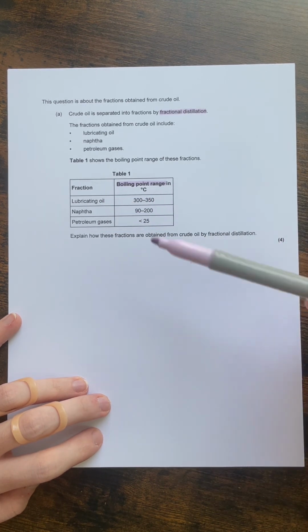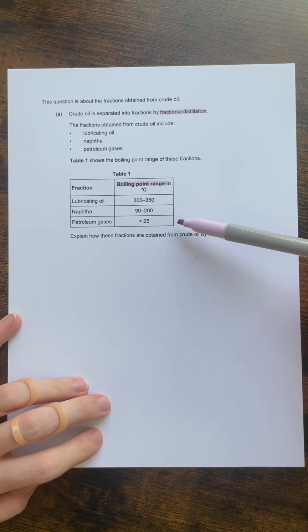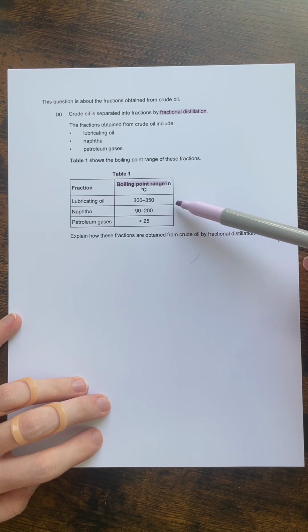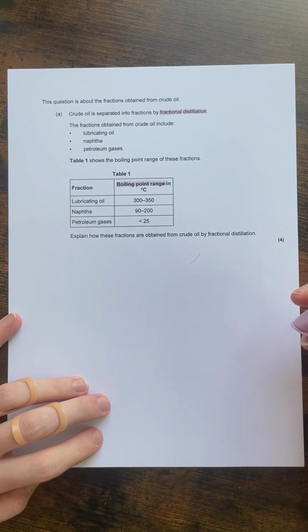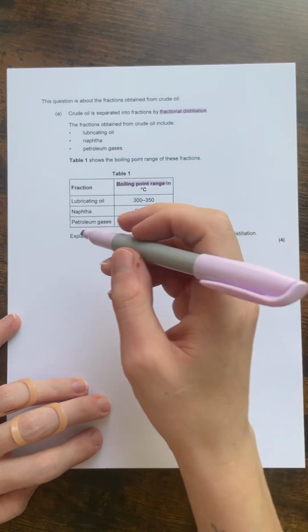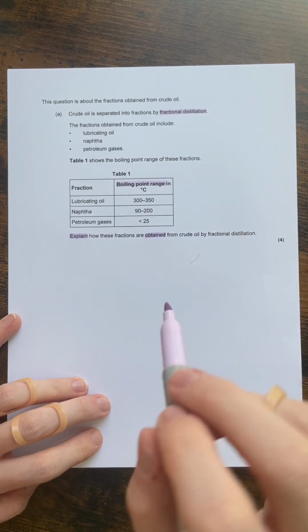Now, we don't need this for this question, but we do need to know which of these we'd find at the top of the fractionating column, which would be the petroleum gases, ironically, and then the lubricating oil out of these three would collect nearest the bottom. And that's based on, again, the size of the molecules, the boiling points of the molecules, and the temperature gradient over the column. So we have to explain how these fractions are obtained from the crude oil by fractional distillation, aka how does fractional distillation work?